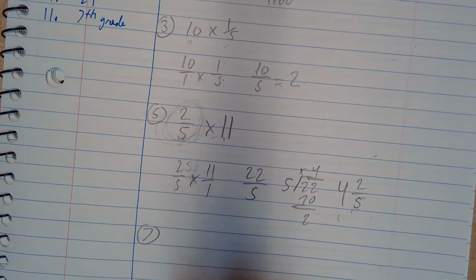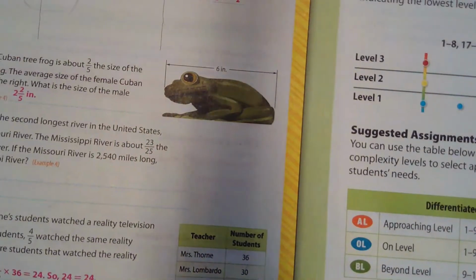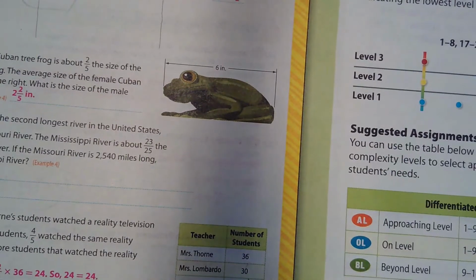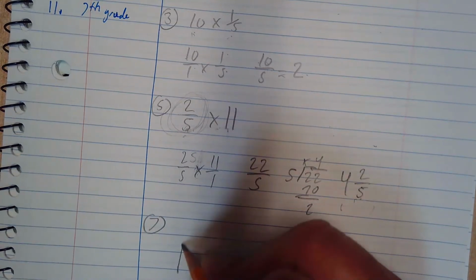The male Cuban tree frog is 2/5 the size of the female Cuban tree frog. The average size of the female Cuban tree frog is shown at the right. What is the size of the male? All right. Again, if you have your book out in front of you, or the page, the female frog is 6 inches long.